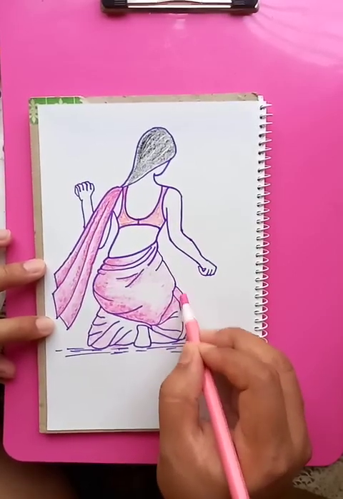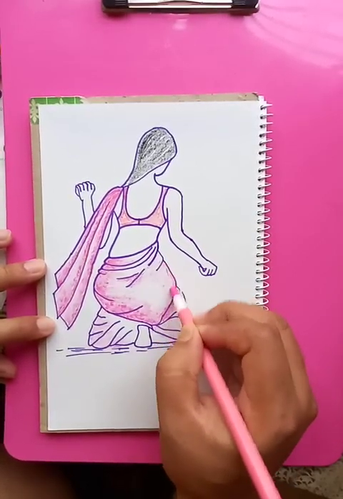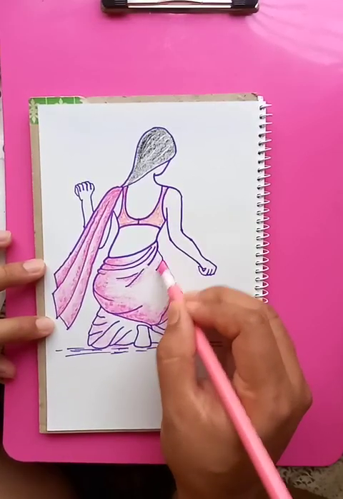So you can see the shades going on here. Very nice.